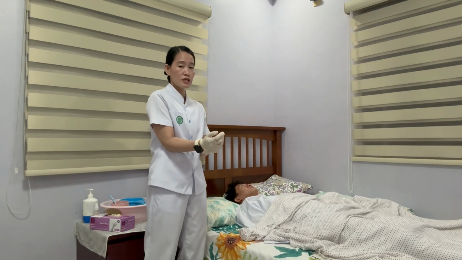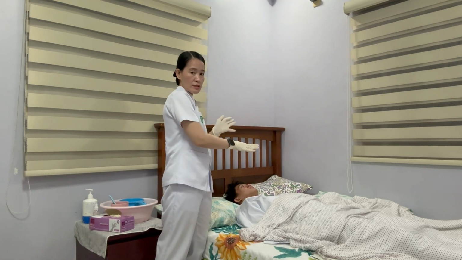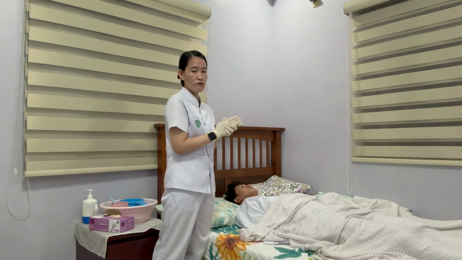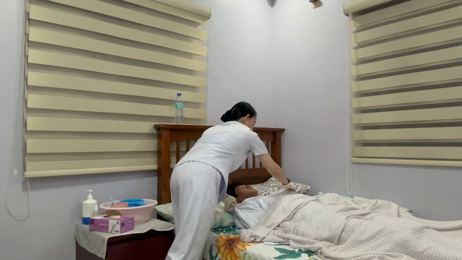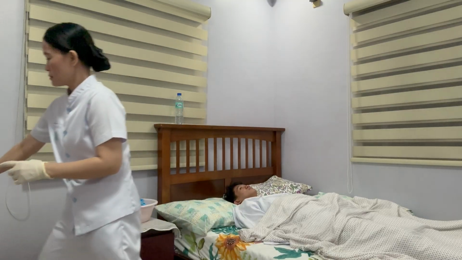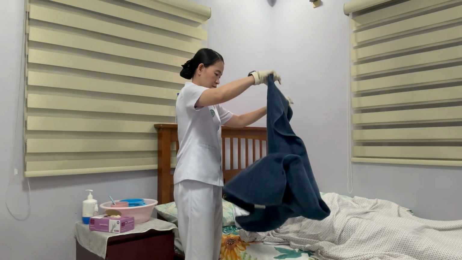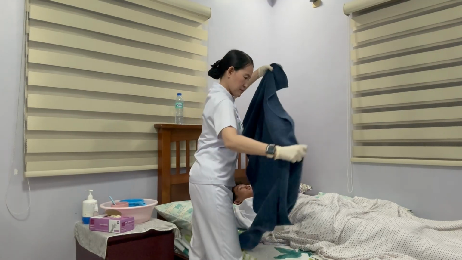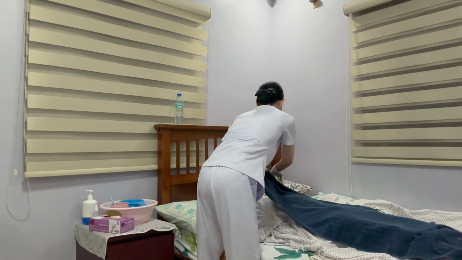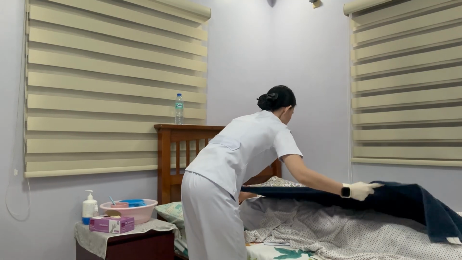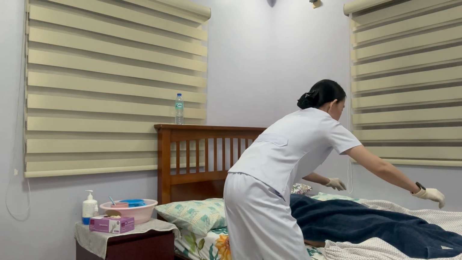Then now we're gonna loosen the top and remove all except the top sheet. Then place the blanket over the patient and then remove the top sheet. So I'm gonna put the blanket first. And I'm going to remove the top sheet.